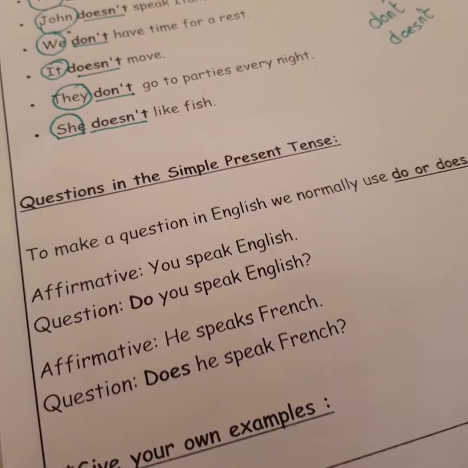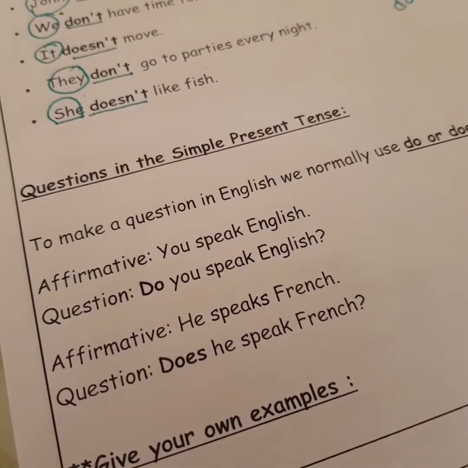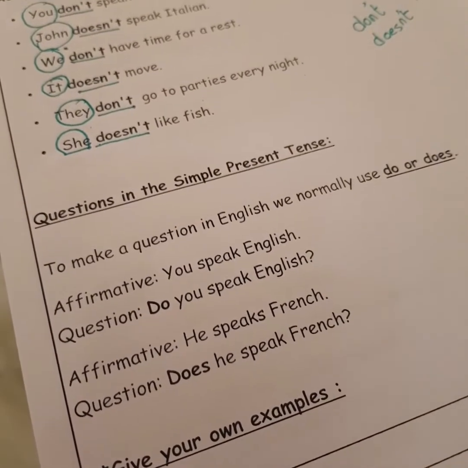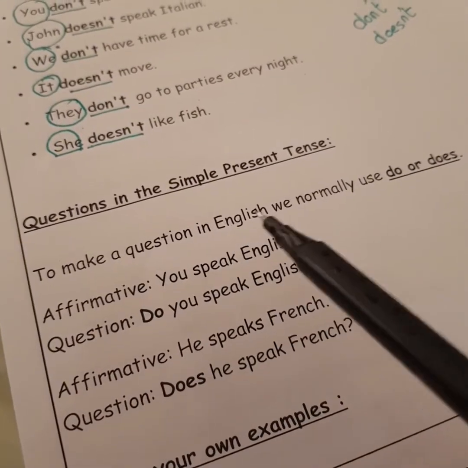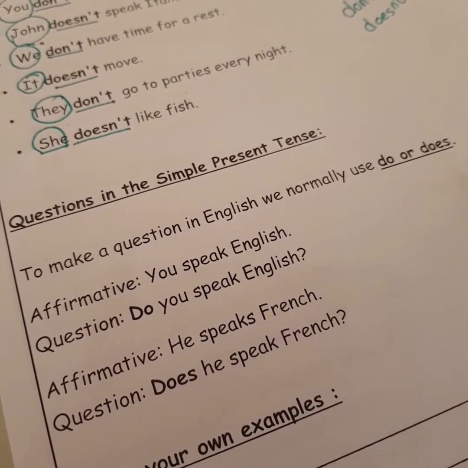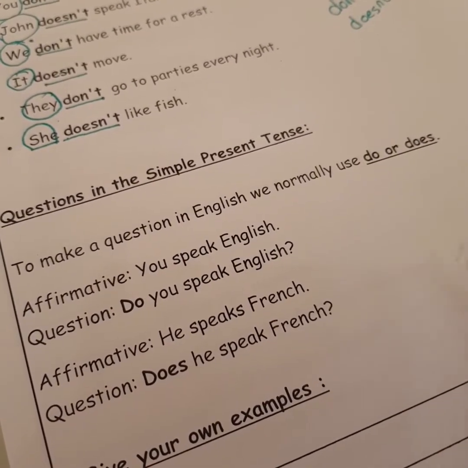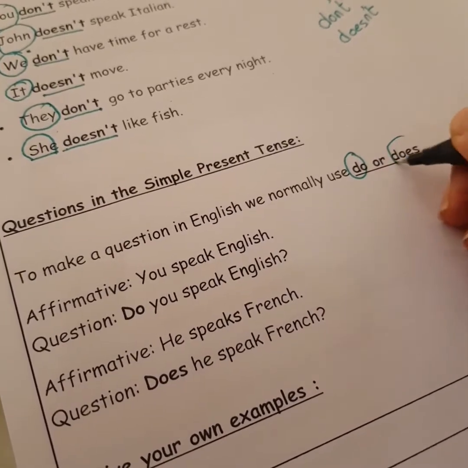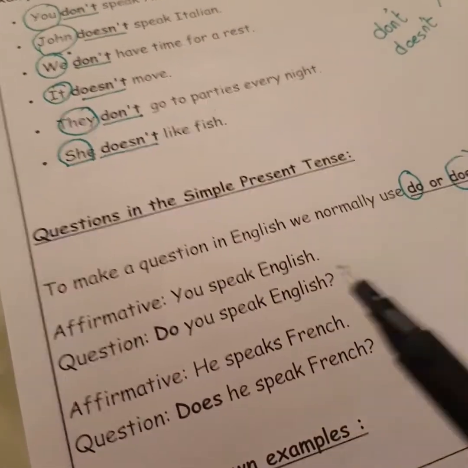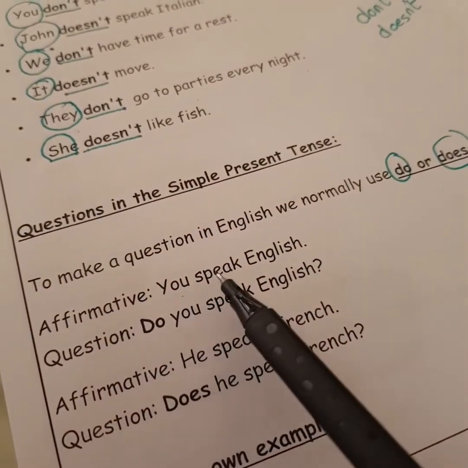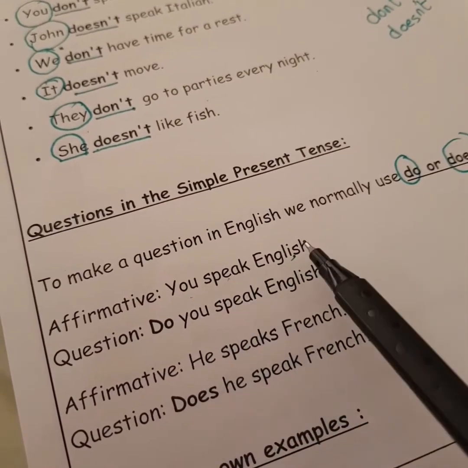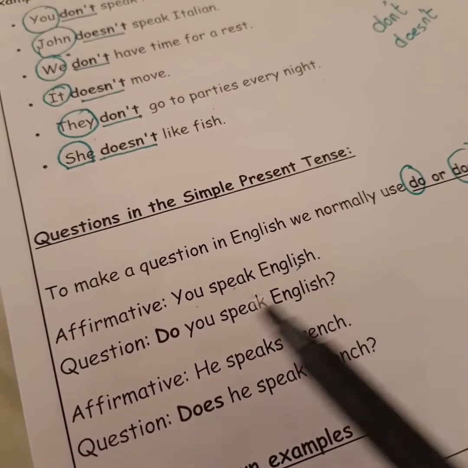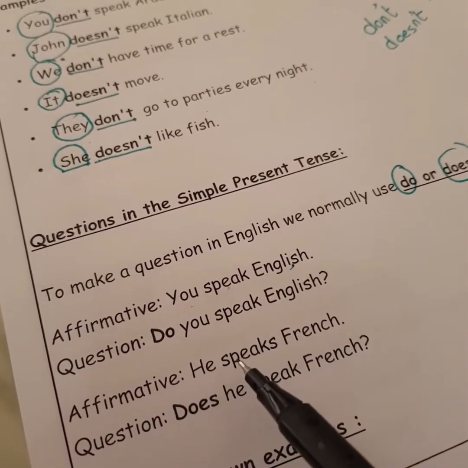Okay. Now let's talk about the questions in the present simple tense. To make a question in English, we normally use do or does. So if I want to form a question using the present simple, I use do and does. For example, you speak English. The question is, do you speak English?